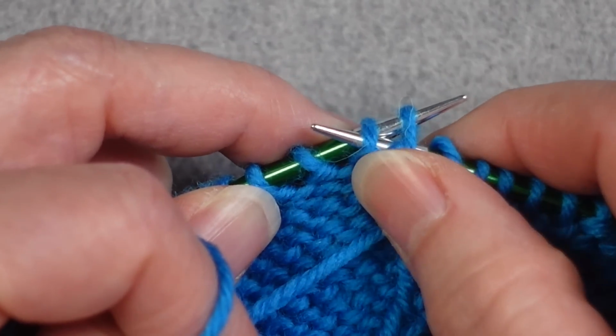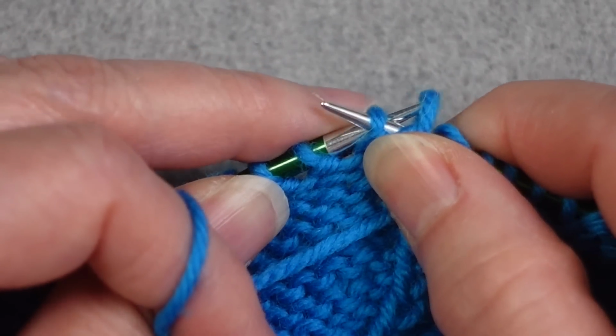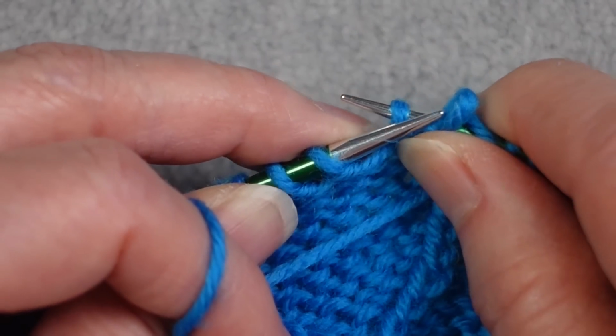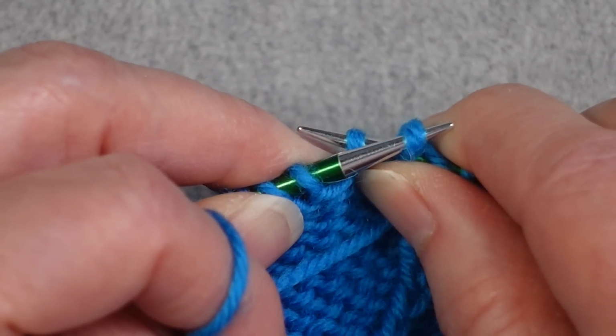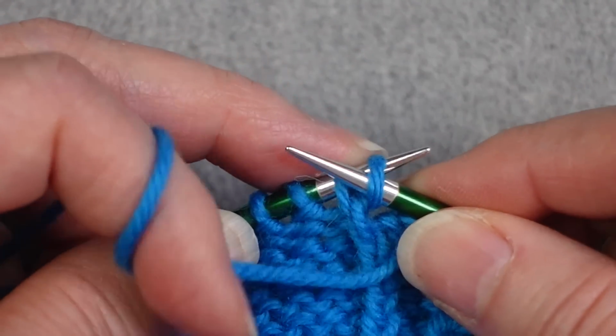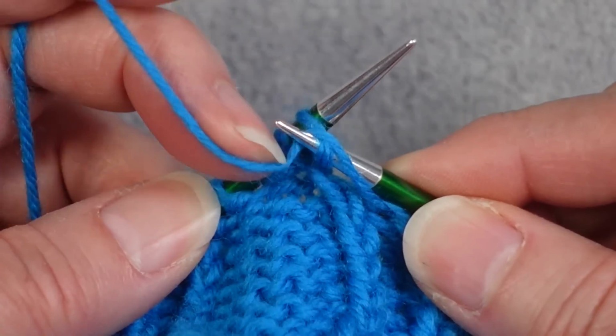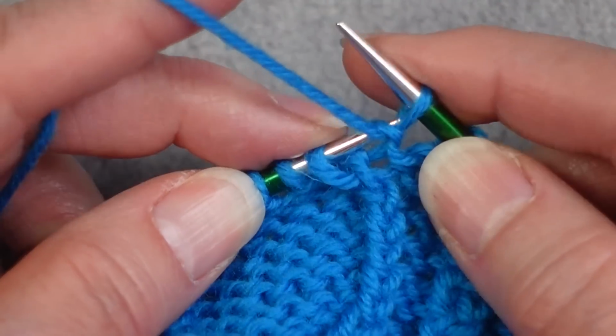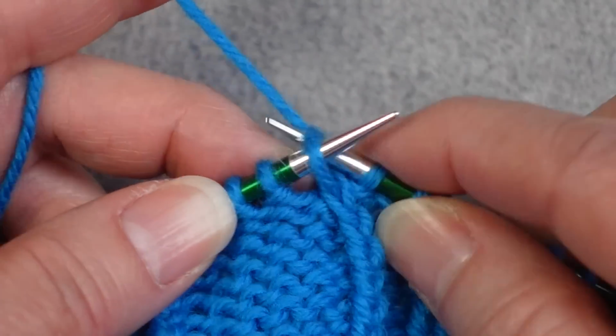I push my thumb on this needle to make sure that the stitch doesn't get lost when it comes off the needle. I recapture. When it comes back on the needle, I am ready to purl. And then the next stitch is knit through the back.